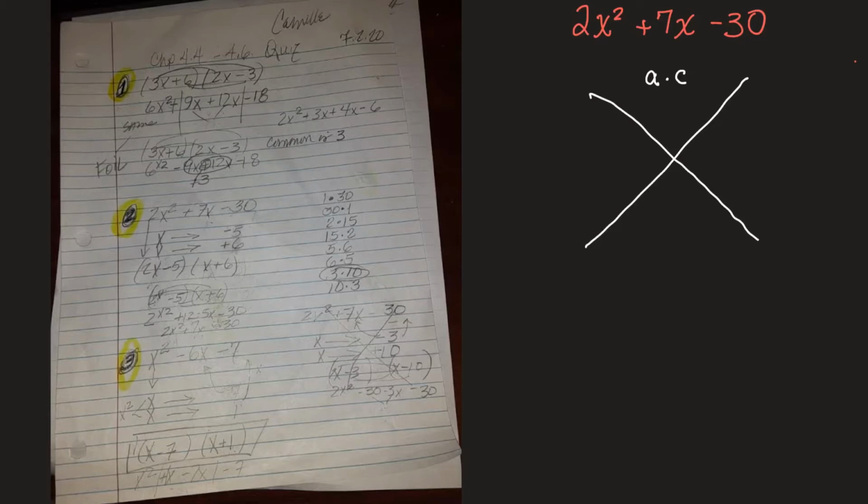The coefficient of the x squared term is called A. In this case, it's 2. B would be the coefficient of the x term, which is 7. C would be the last term by itself, including the sign, which is negative 30.